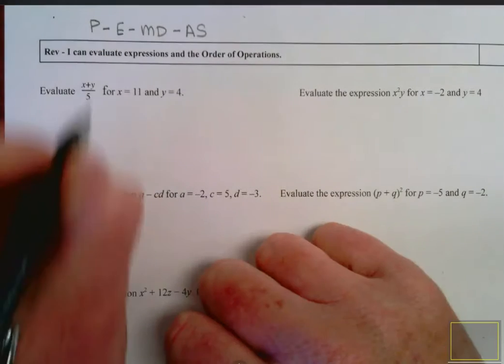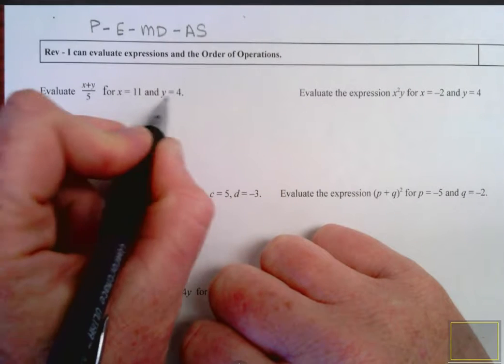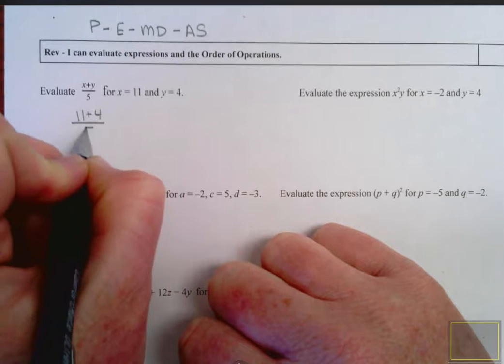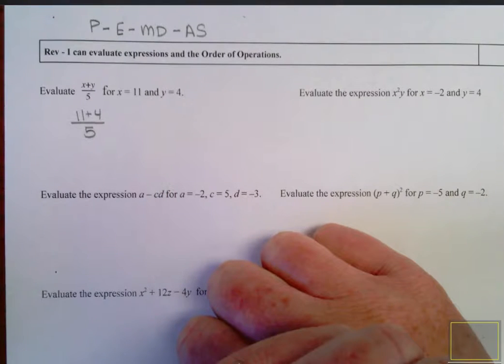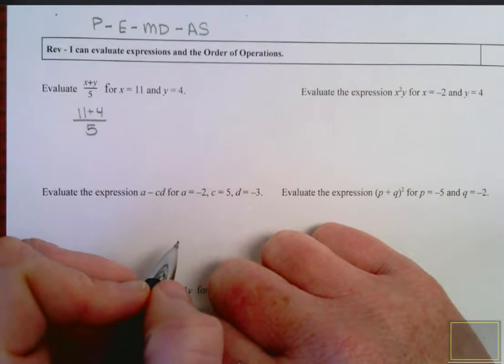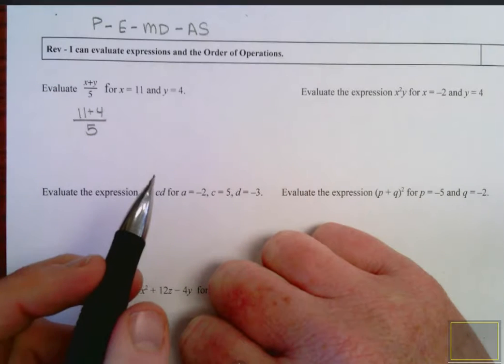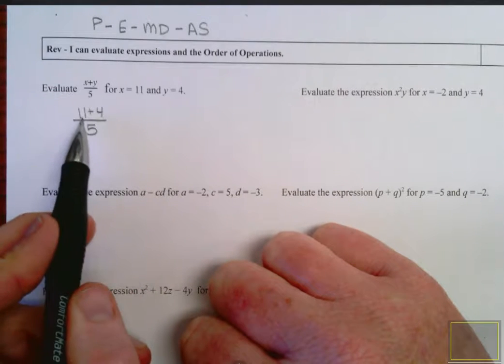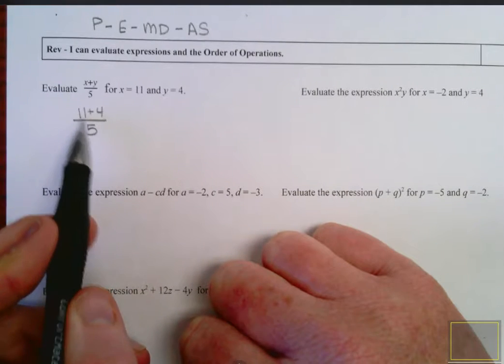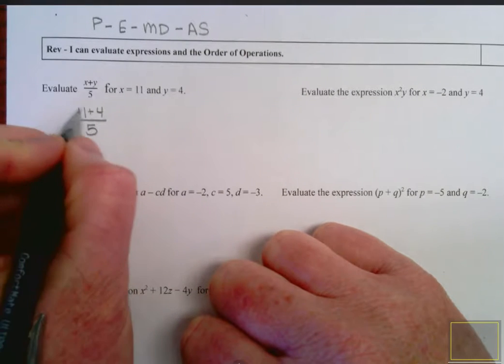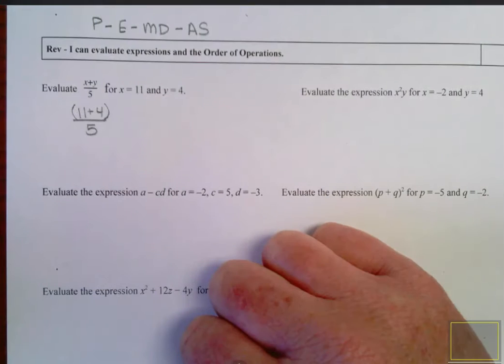All right, so we have x plus y, 11 plus 4 divided by 5. Okay, this one kind of messes people up sometimes because it doesn't necessarily follow PEMDAS in an order that if we were just following, well, it's saying I need to divide 11 by 5, then add 4. Well, that actually isn't the case because a fraction bar acts as a grouping symbol. So it kind of makes you think of it like that. Fraction bar acts as a grouping symbol.